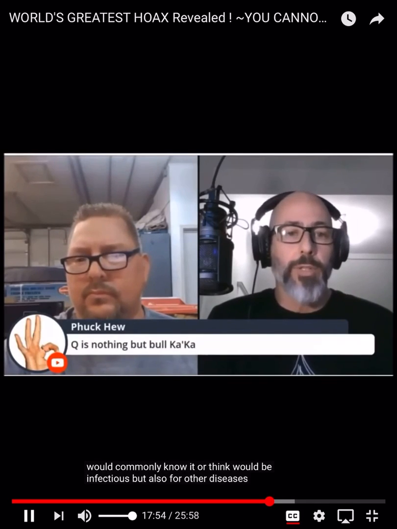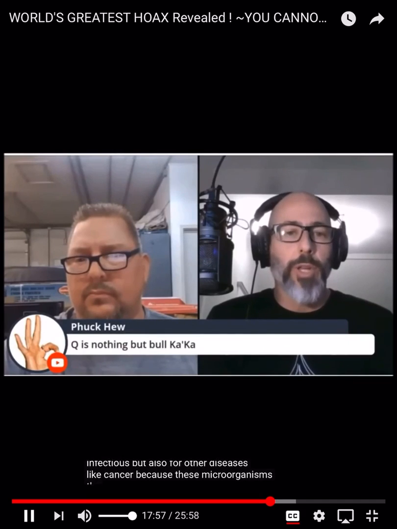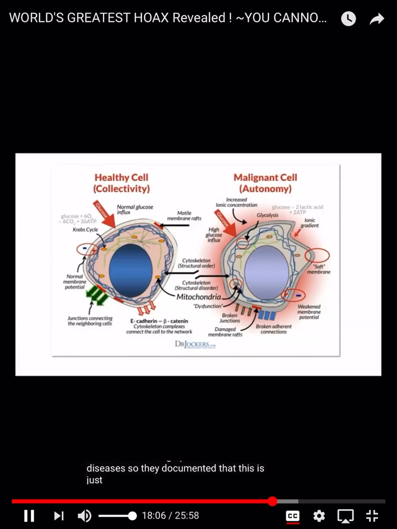And this was true not just for diseases that we would commonly know or think would be infectious, but also for other diseases like cancer, because these microorganisms, the cleanup crew, are essentially involved in cleaning up all these diseases. So they've documented that this is just germ theory. All the things they come up with to tell us it can be transferred by humans from one to another is absolute bullshit. I mean, we're getting down to some very interesting conversations now because we're starting to deal with energy healing, which is really, really important for us to take the transition from the physical realm to the mind, body, spirit realm or spiritual science.